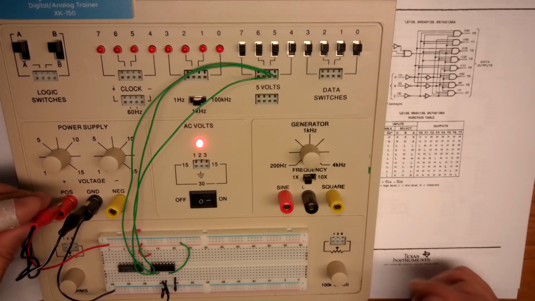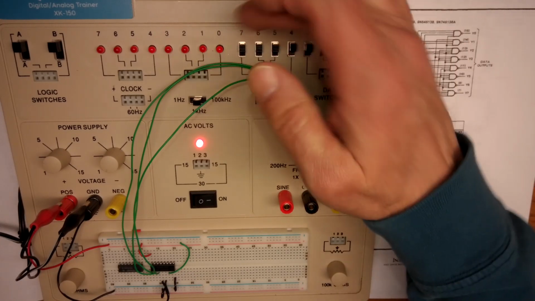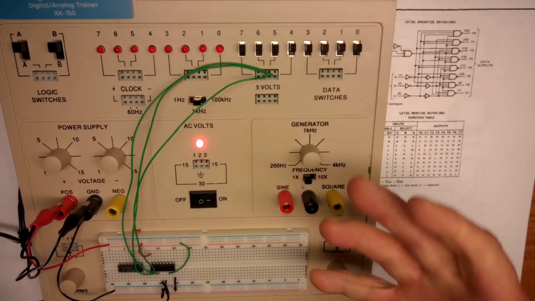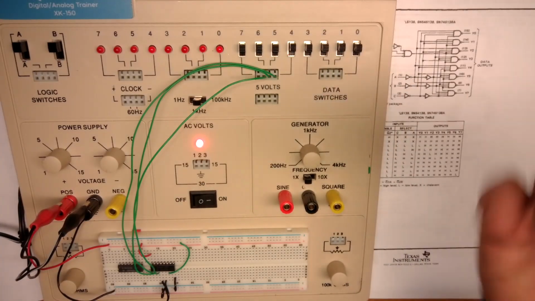Okay, so we have our demultiplexer working. We're not going to build a multiplexer, but if we had a multiplexer in here, it'd work the opposite. We'd have 8 inputs and we'd have 3 possible outputs, and we would show the binary combination of those outputs for whichever specific input had been set.